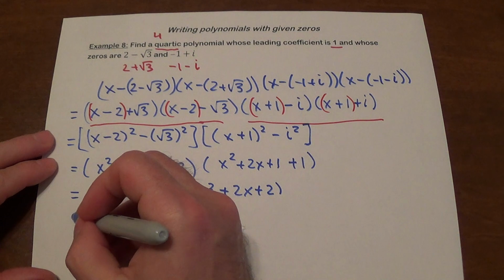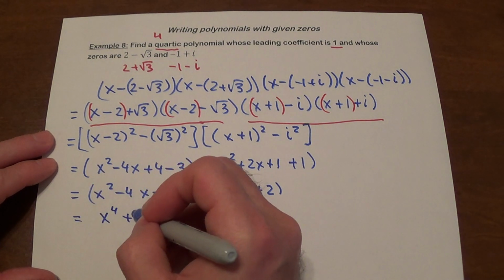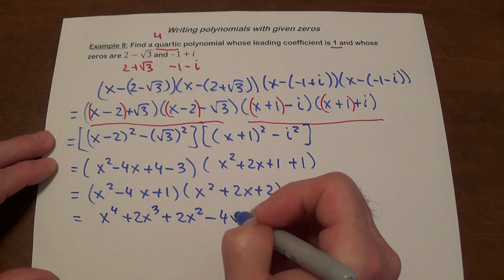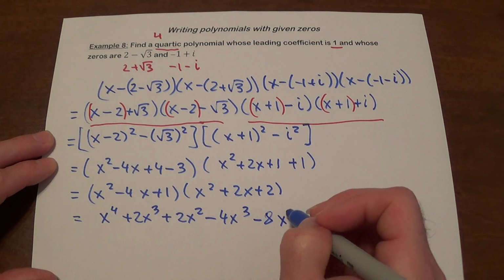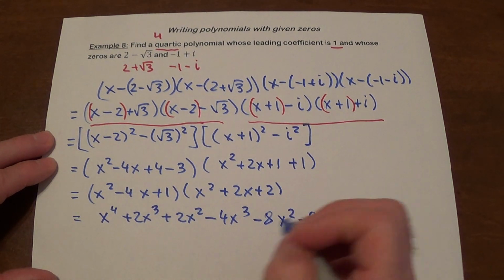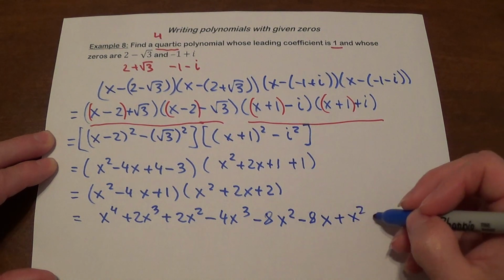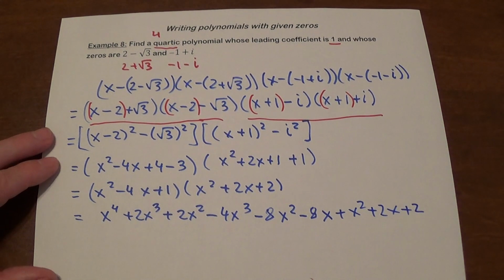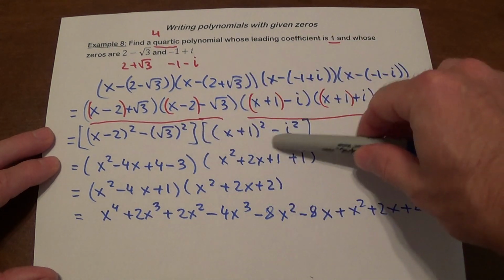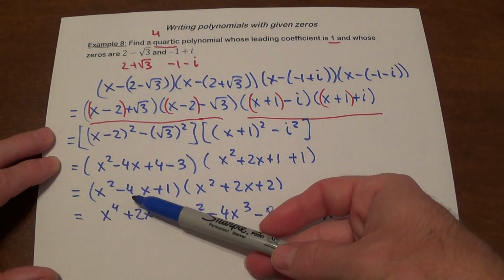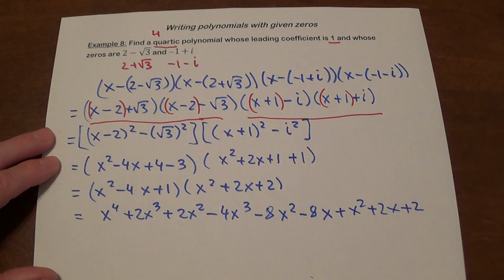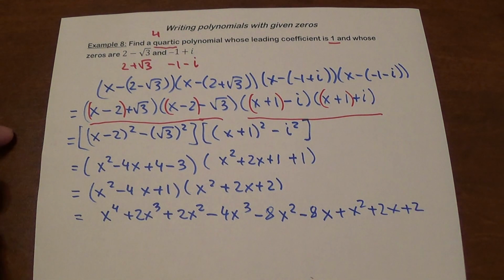So when we multiply them, we're going to get x to the fourth plus 2x cubed plus 2x squared minus 4x cubed minus 8x squared minus 8x plus x squared plus 2x plus 2. Okay? This is why going this route is easier, because this is what happens when you multiply 3 terms by 3 terms. You're going to get 9 terms. So if I wanted to do the same thing here, I would have gotten a total of 9 plus 9, 18 terms, and it makes things a whole lot more complicated.